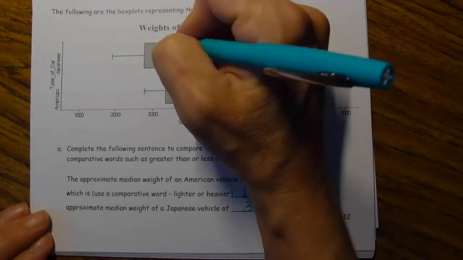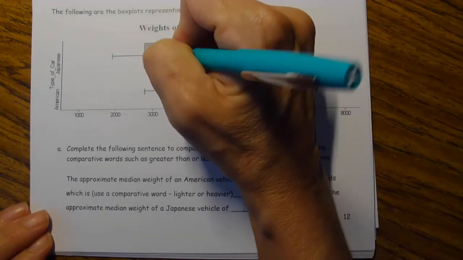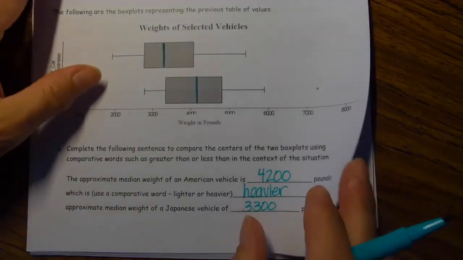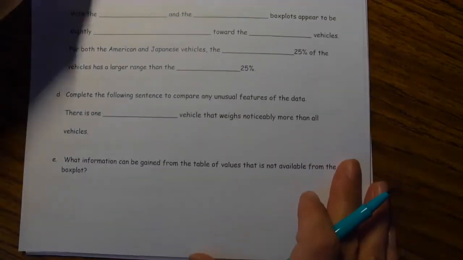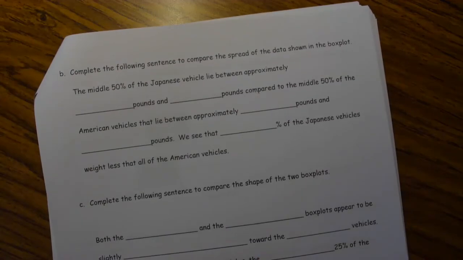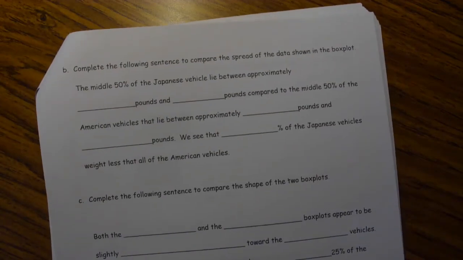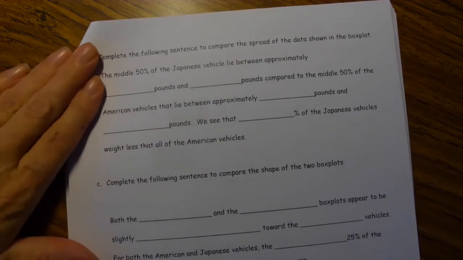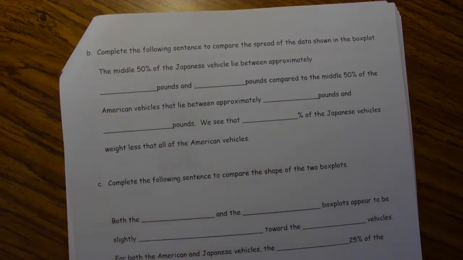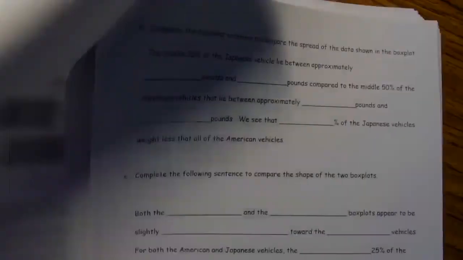And that's right, because you're looking at these, right? So let's see if we can navigate through the rest of these questions, and then we'll be done. Compare the spread of the data shown in the box plot. The middle 50% of the Japanese vehicles lie between approximately what numbers? 4,000.